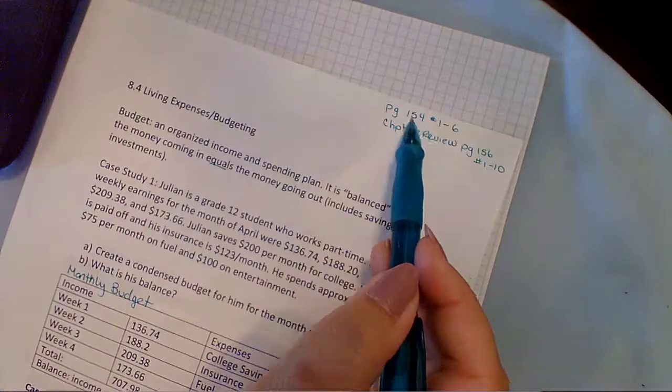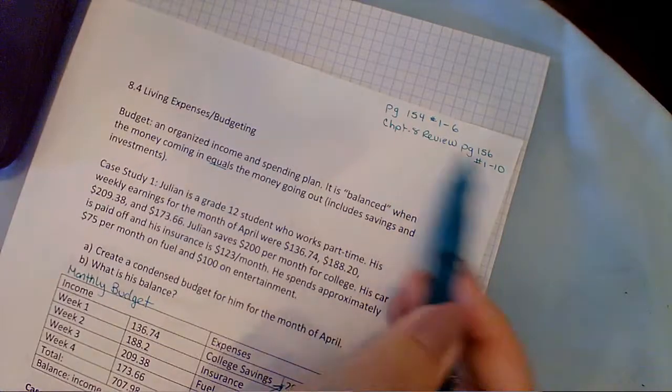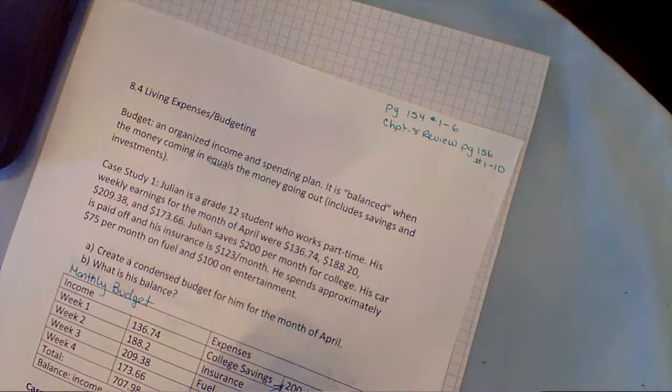All right, so give these questions a try. 154, again, numbers 1 through 6, and the Chapter 8 review, just to summarize everything we've done in Chapter 8.